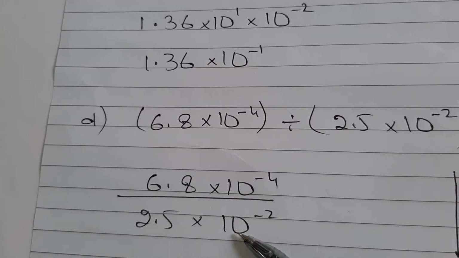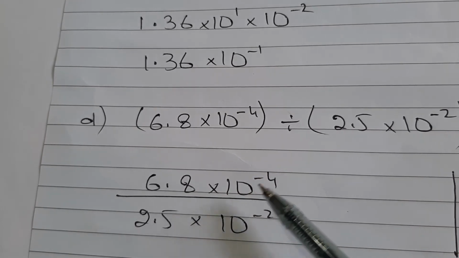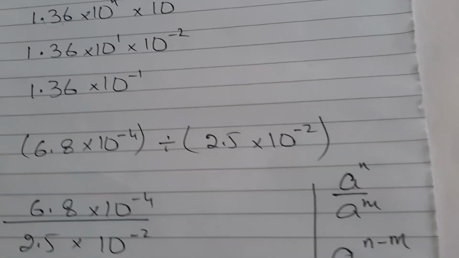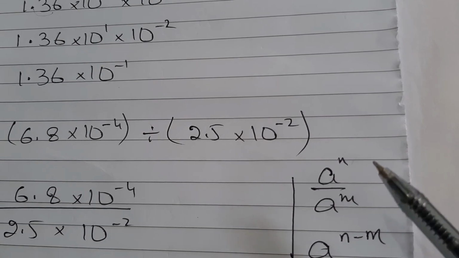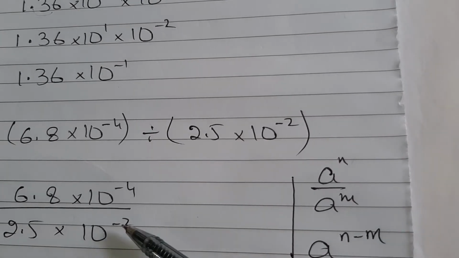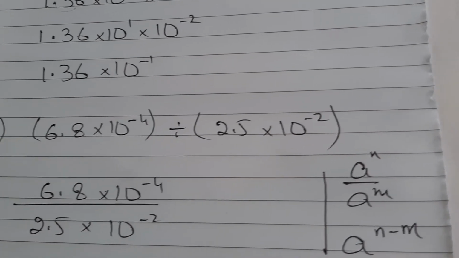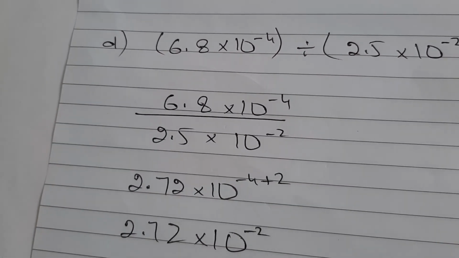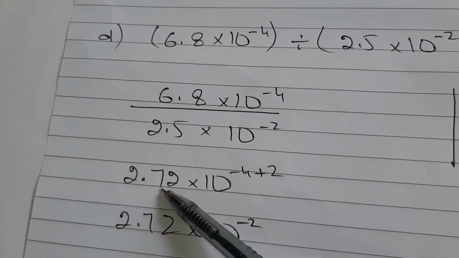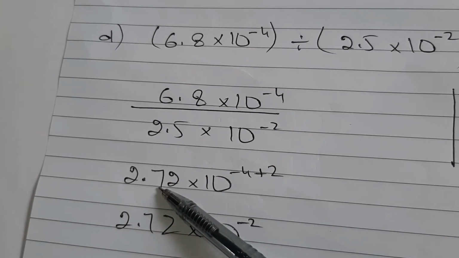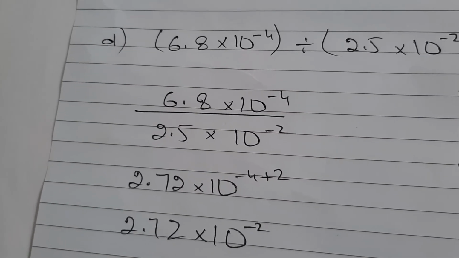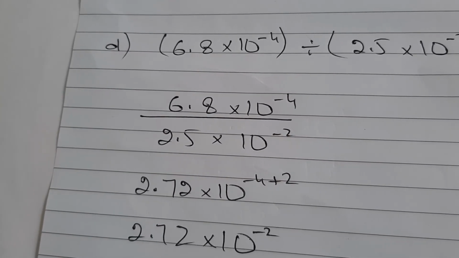And what does it say? When the base is the same and the powers are different, then you subtract the powers if there is division in between. You remember this law? This is what we have done before. So this is what we are going to apply here. So after this, it will become this. Because this number is already between 1 and 10, less than 10, more than 1, I will not disturb it. So my standard form is 2.72 into 10 to the power minus 2.